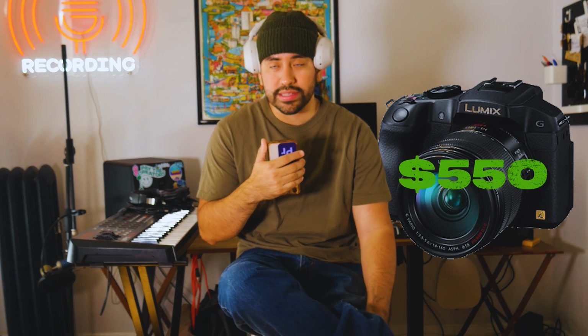but right now I'm using this Lumix G6, and you can get it on Amazon, I think, for like $500, $600. And it's a great start for, especially if you're just doing social media and YouTube content. It's very easy to use. And I've been using it for like 5-6 years at this point.